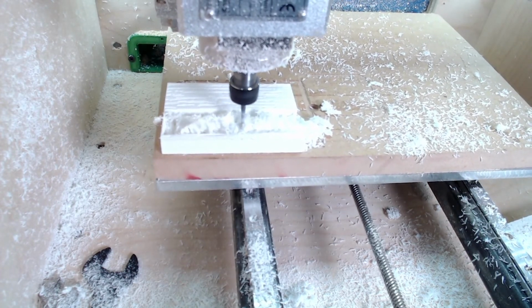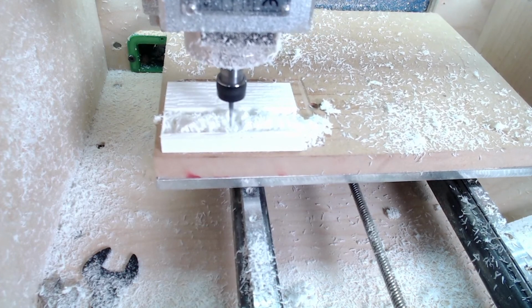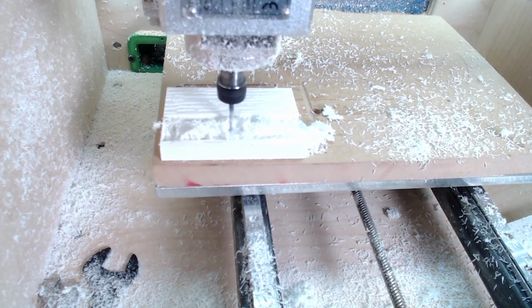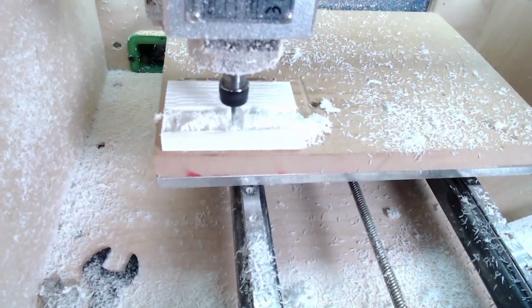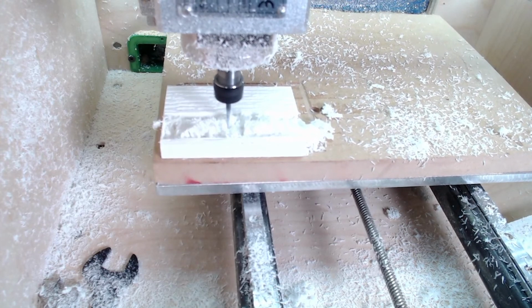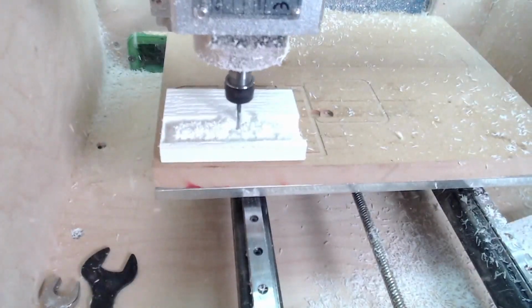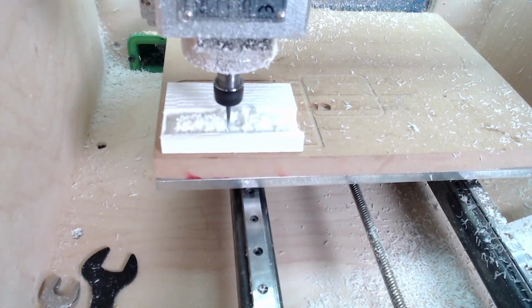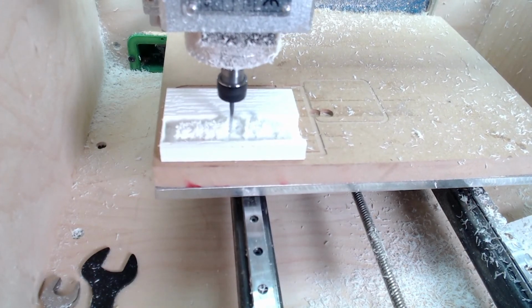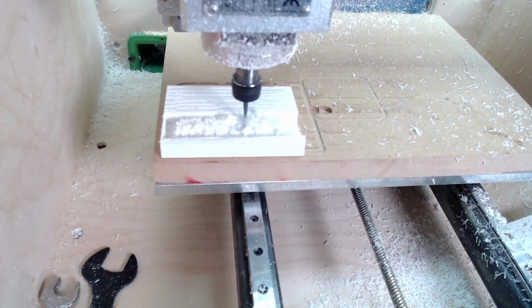Those are the end mills that are cutting right now. Oh yeah, you can start to see the two coming out of it.